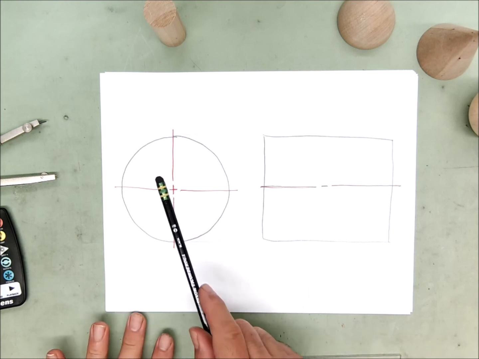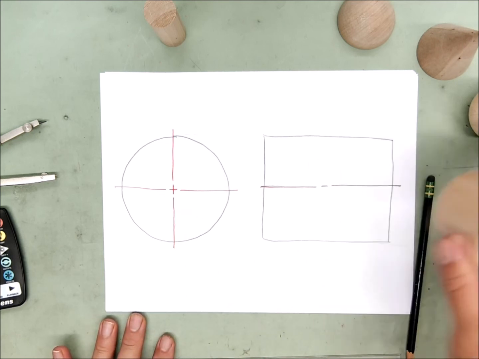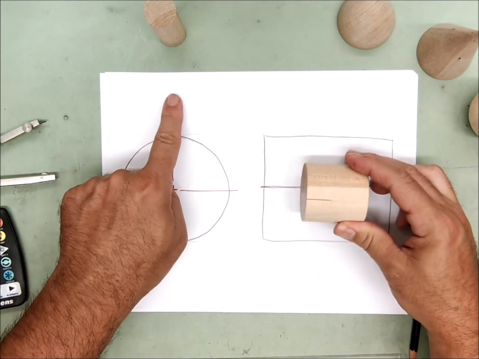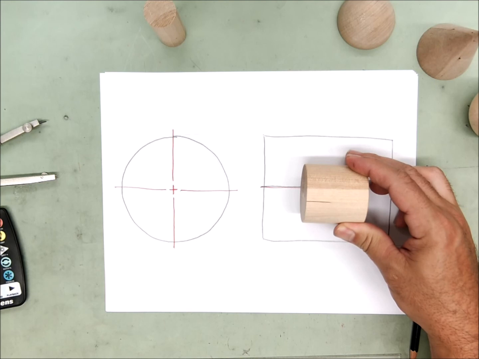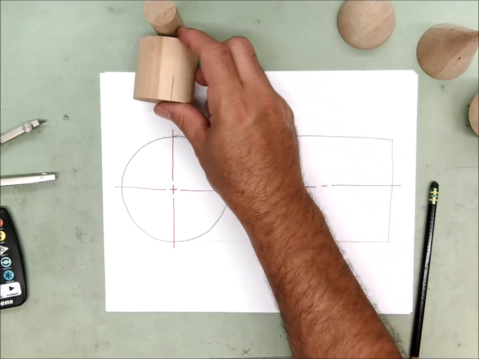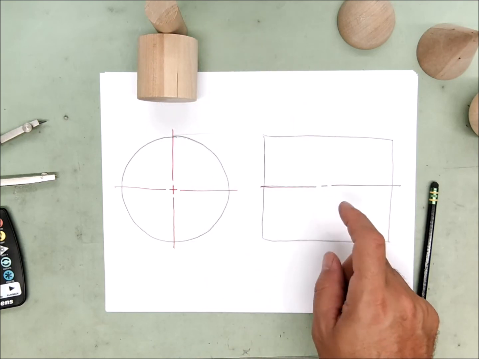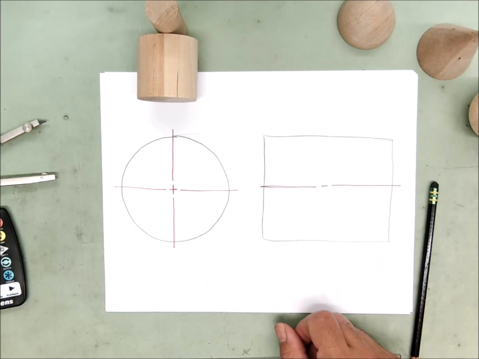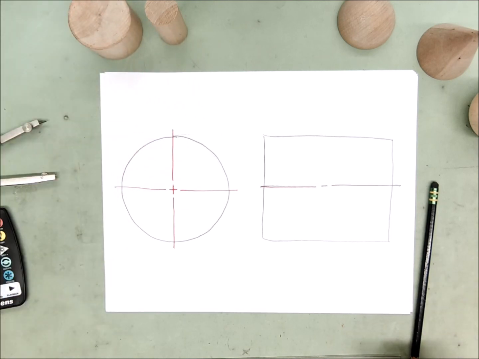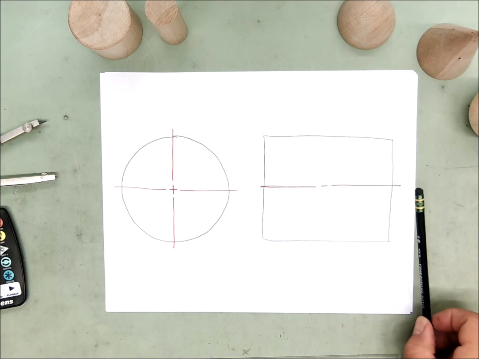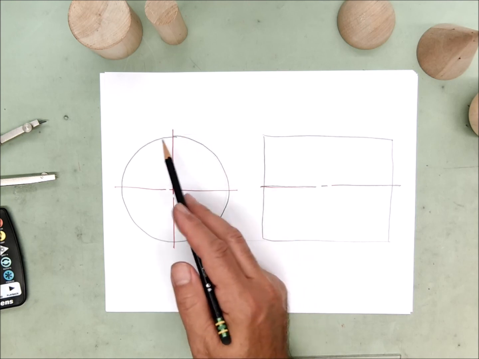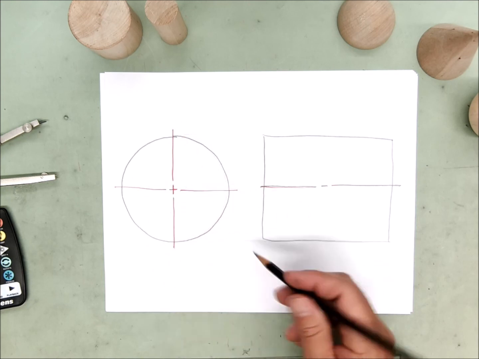Okay, now we did the front view, we did the side view. Is there any need to do a top view? What do you think? Well, the fact of the matter is, the top view would look exactly like the side view. So normally we don't want to draw things more than once if we don't have to. There's no reason to waste time. So in this case, we could say no need to make the top view. We can get by with two views on objects that are cylindrical.